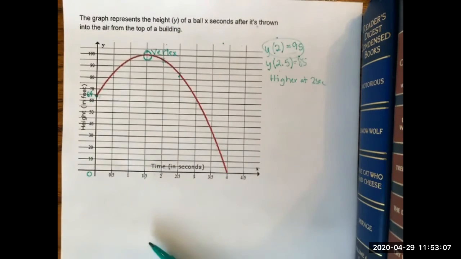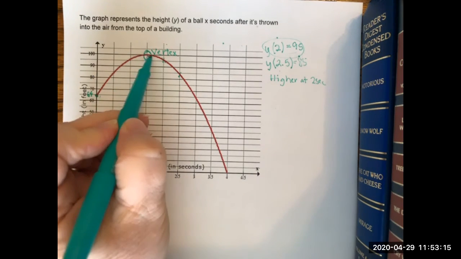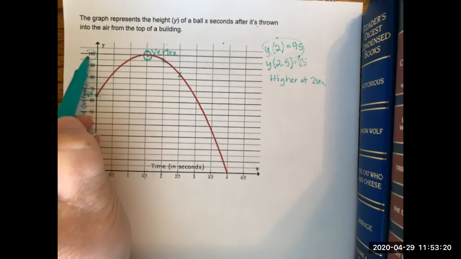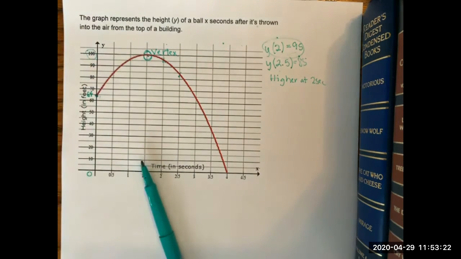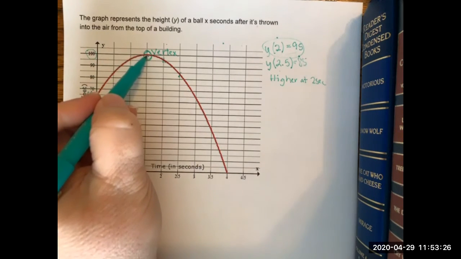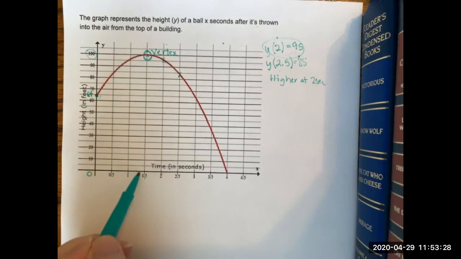So I'm going to look at my vertex, look at my graph, and I go across here to see how high it is. It's 100 feet in the air. And then I want to see when did it happen. So I'm going to come down here to time, and it happened at 1.5 seconds.